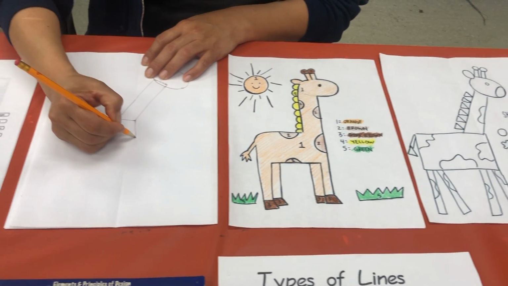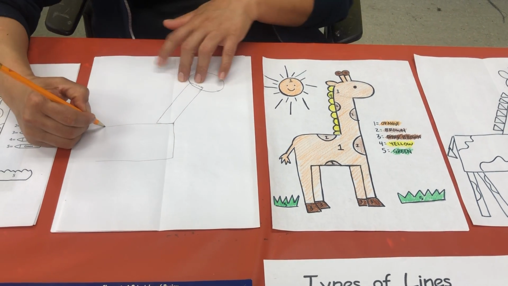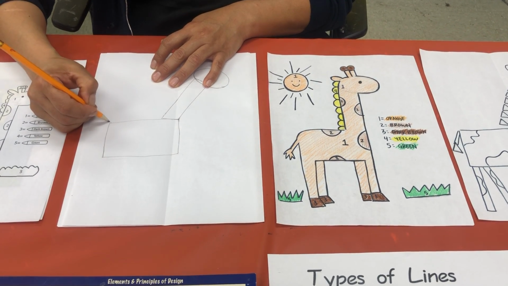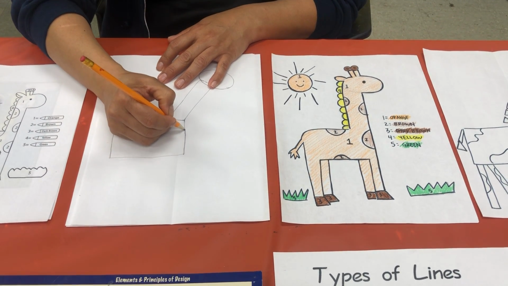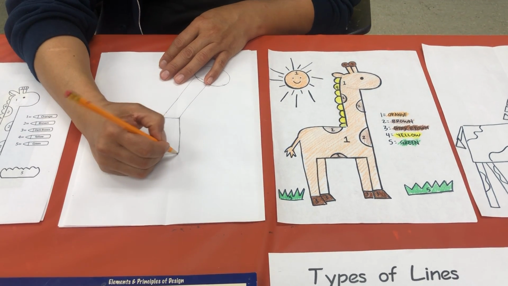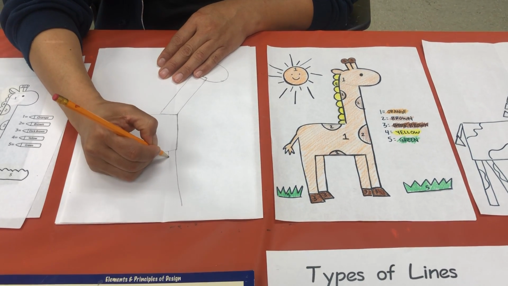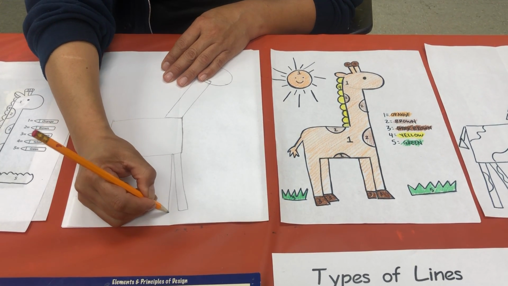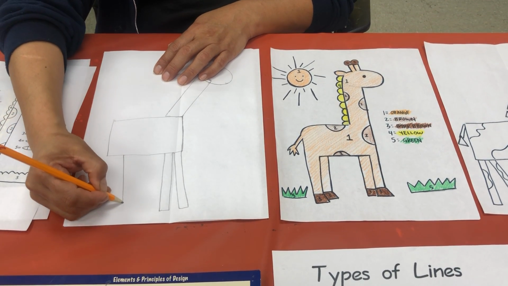The body is also a long and bigger what? Rectangle. Okay, again two equal sizes, and the other ones are equal too, but they are a little bit shorter. Now let's think about the giraffe. Does the giraffe have long or short legs? Long. You're right. Yes. Okay, then let's draw the legs.